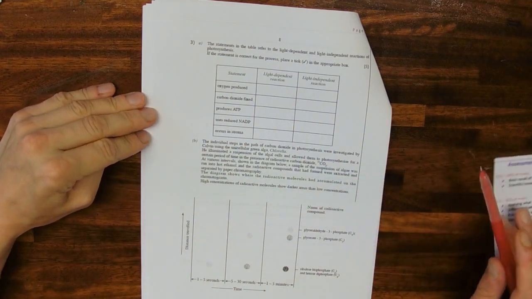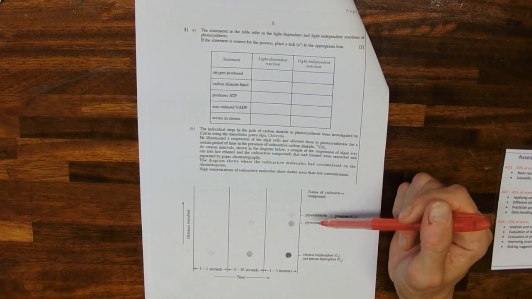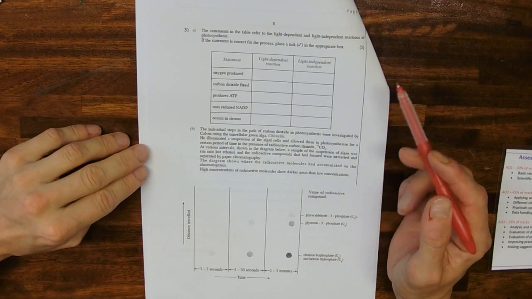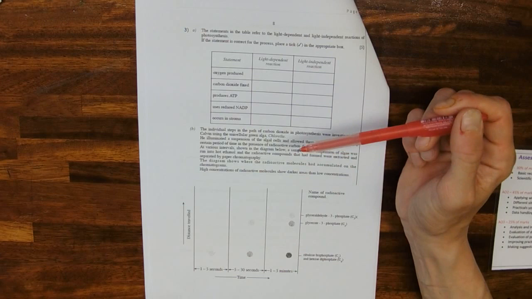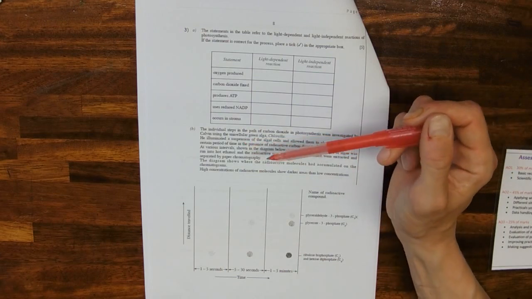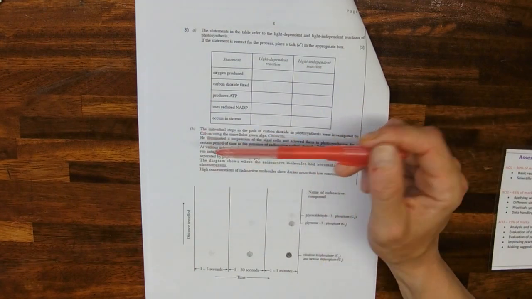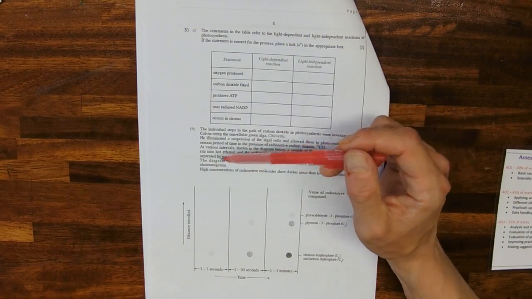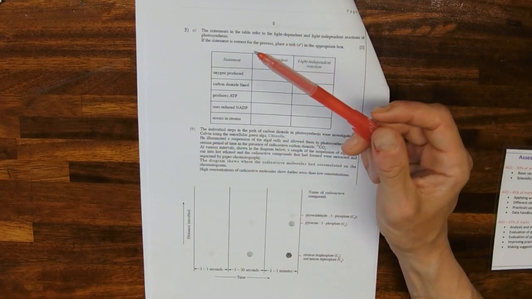Then in part B, we are getting experimental results, and this is Kelvin's Lollipop apparatus. So you could just Google Kelvin's Lollipop on your phone, and you'll be able to see a diagram of what's gone on in this experiment. Just 10 seconds with Google and you'll see this apparatus.